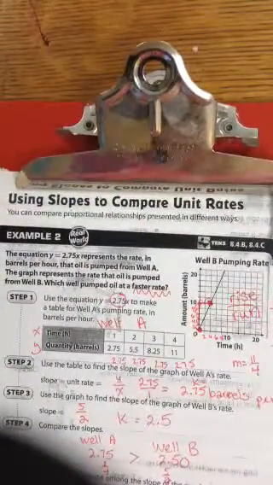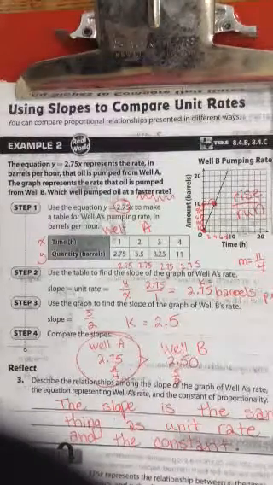So to answer example number 2, we need to say that well A was the one that was faster. So circle well A.